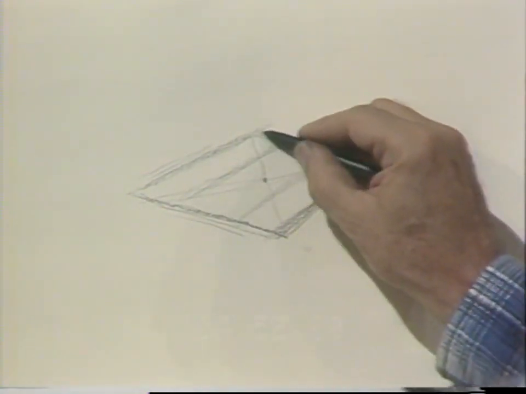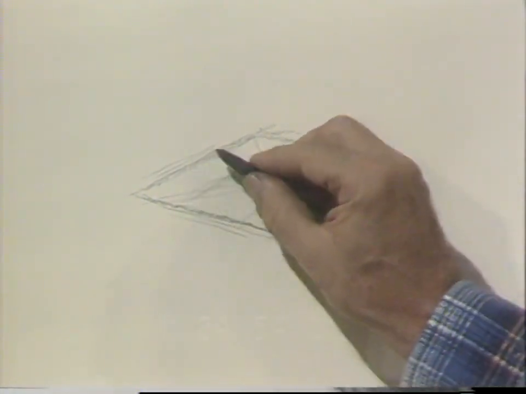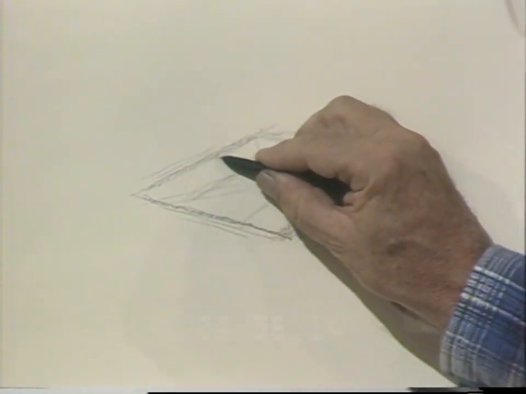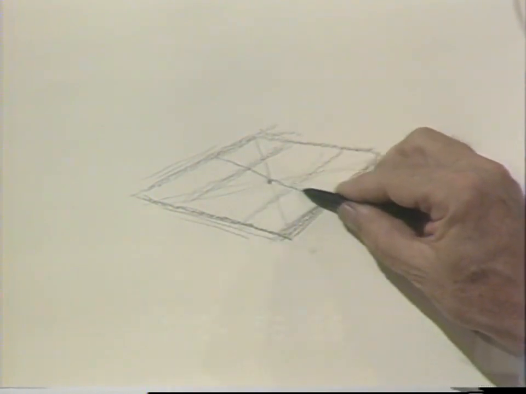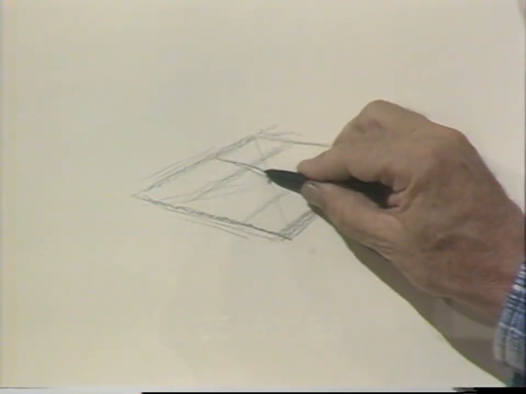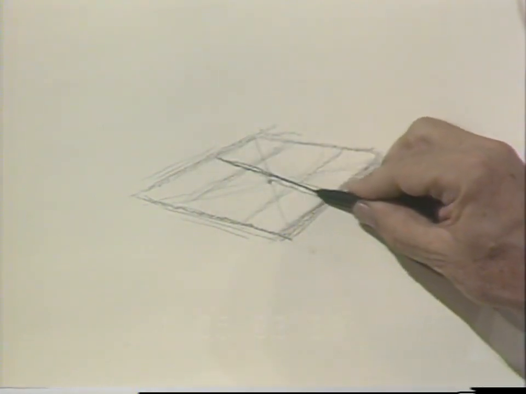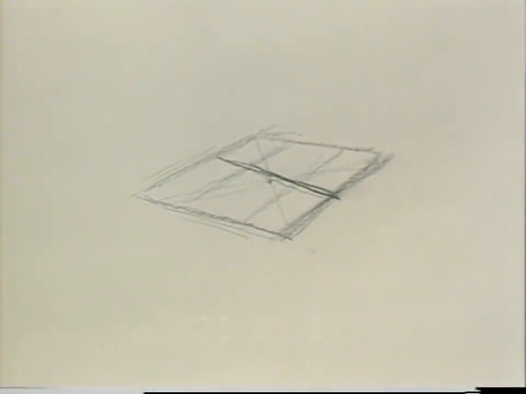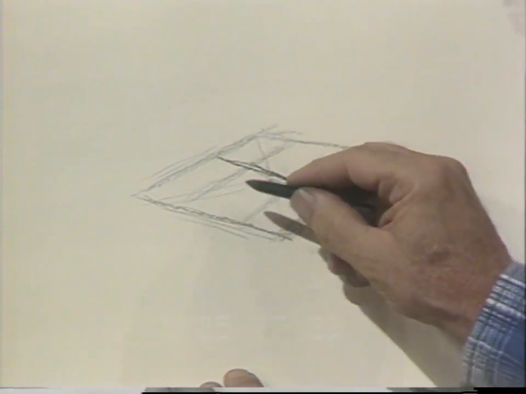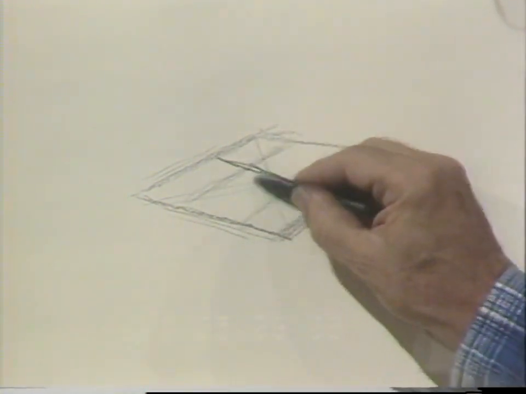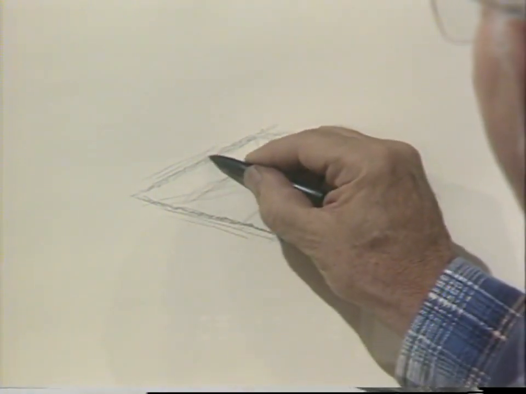But here's where it differs in a 6-sided figure. We have the 3 divisions here. Now we only have 2 divisions here. So we have less points, but we have 2 less sides also.